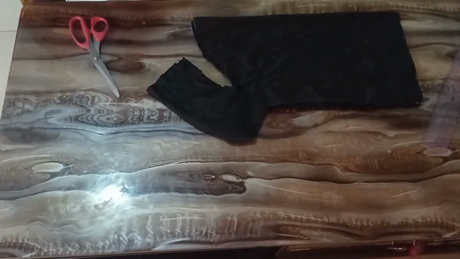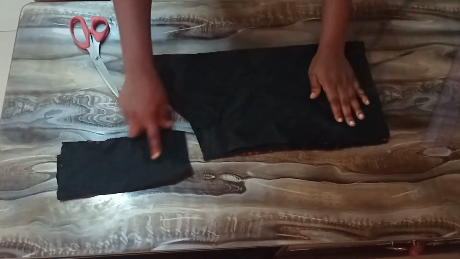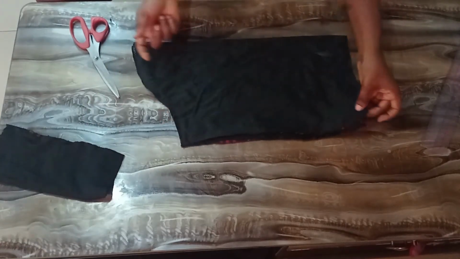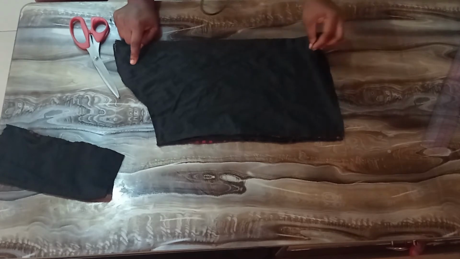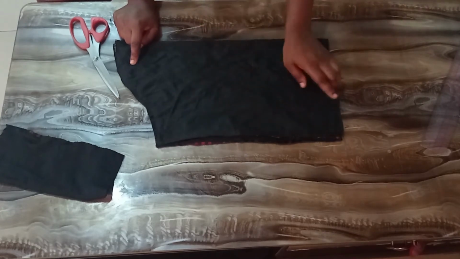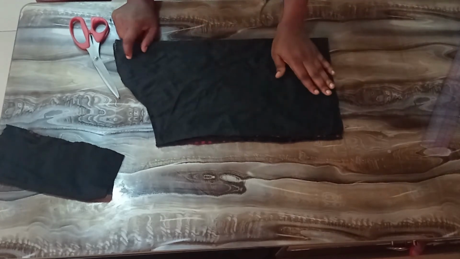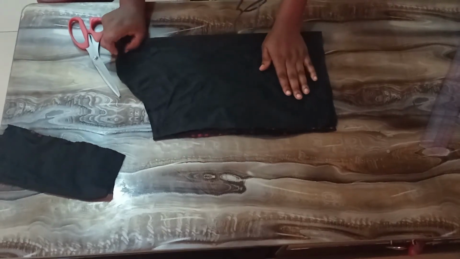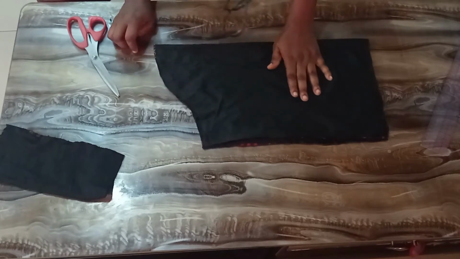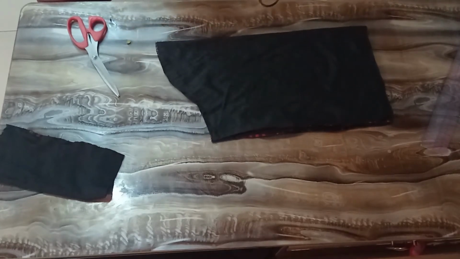Okay, so I've drafted my sleeve. I'm working with a balloon sleeve. It's not the regular sleeve. That's why the hem of the sleeve is looking this big. I just took it down straight. I did not shape it how you would shape a normal basic sleeve. Okay, so now that I've done this, remember I said it's a cold shoulder.